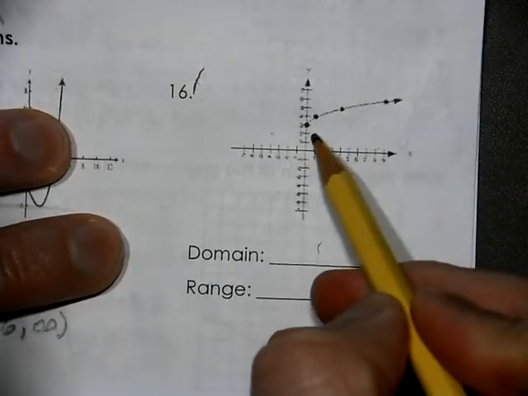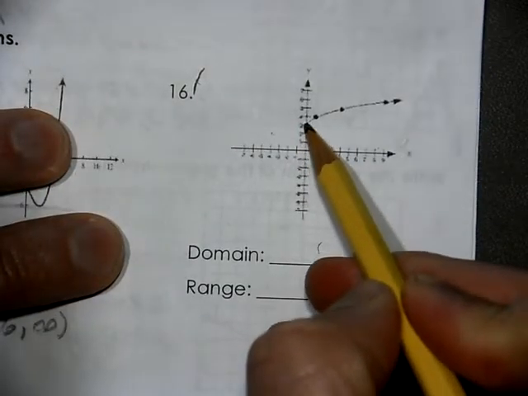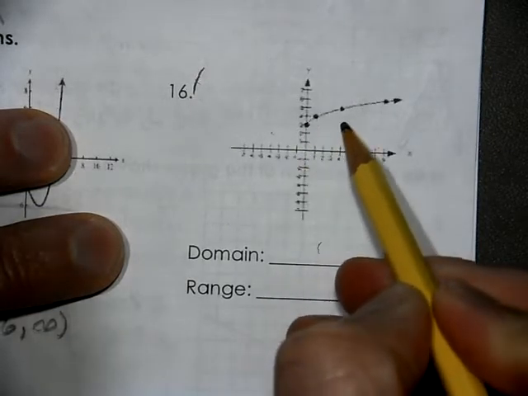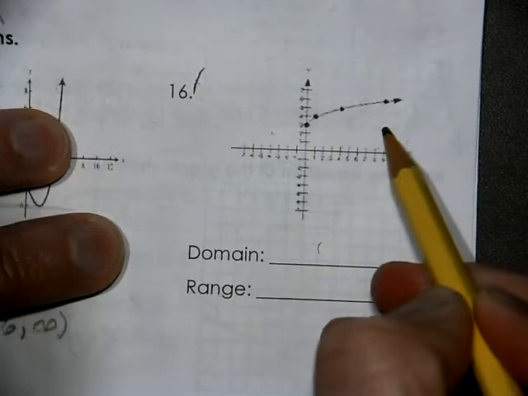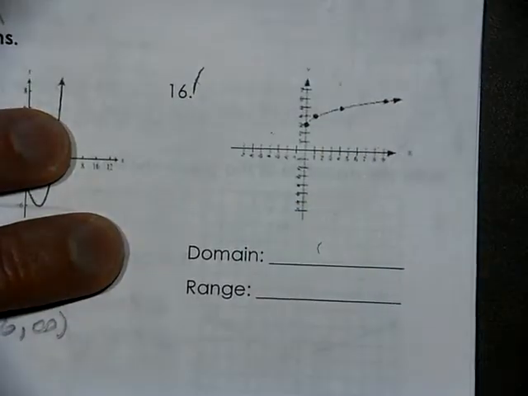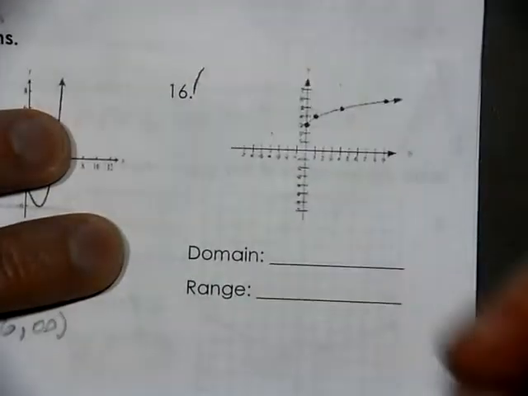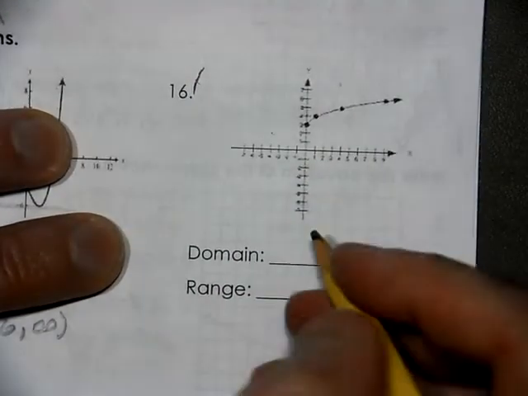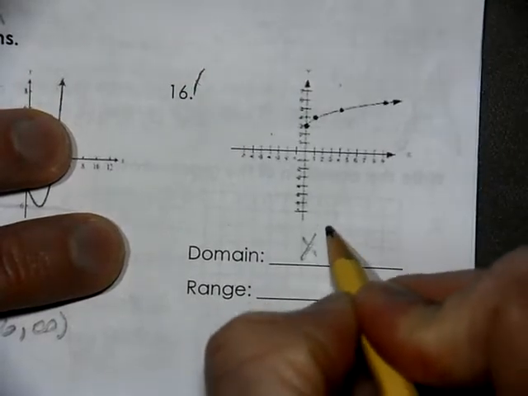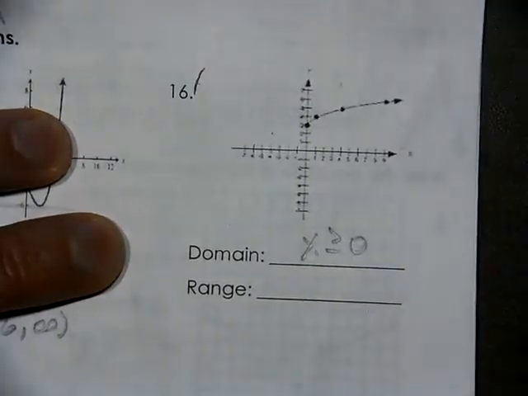So here it looks like we're up 3, over 1, up 1, over 4, up 2, over 3, up 9. That looks like the square root graph. Okay, stuff we'll learn about in the future. So our domain are all the x values that are greater than or equal to 0.